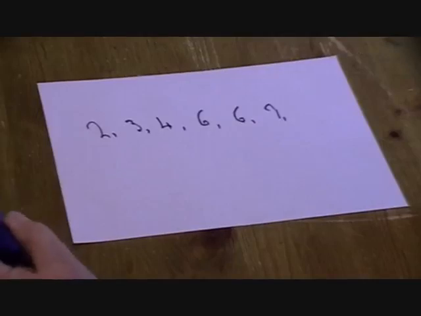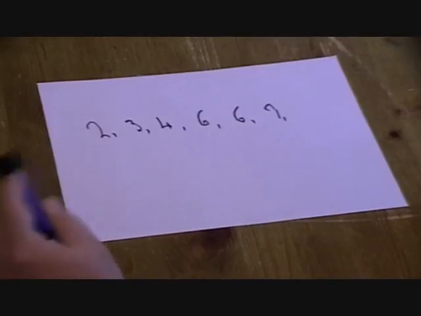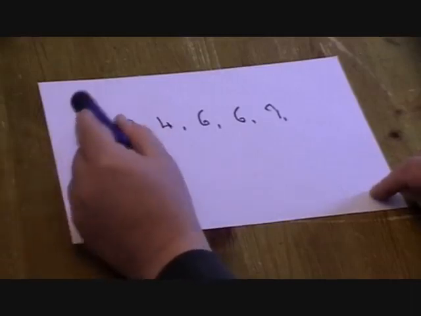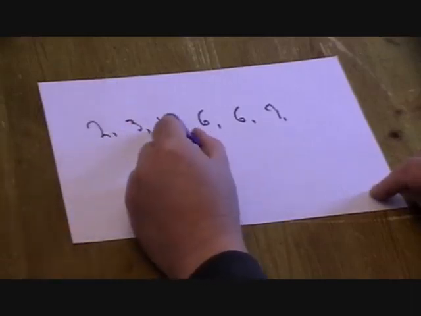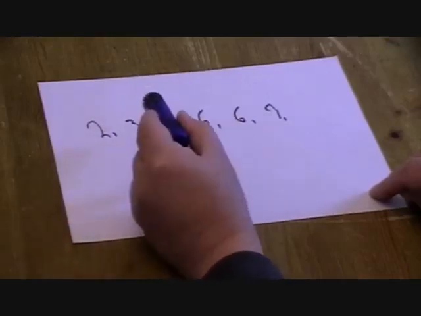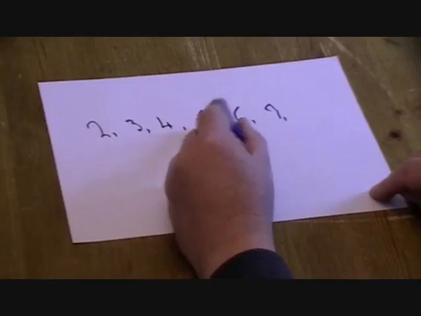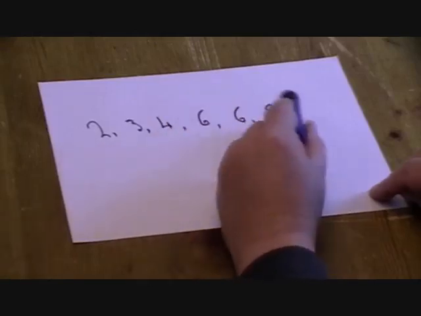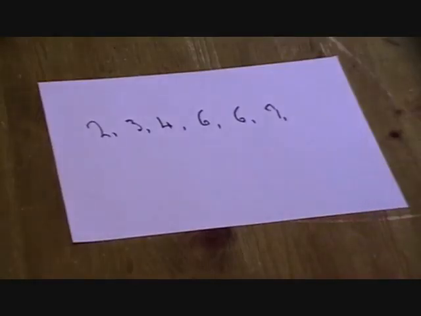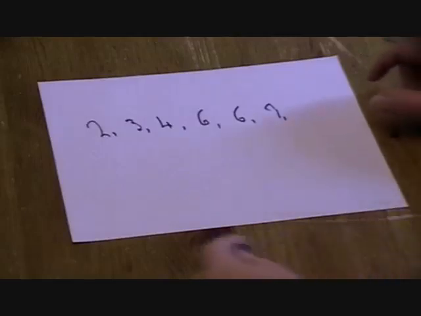In the third of our number sequences, the technique we used before isn't going to work. The difference between 2 and 3 is 1, between 3 and 4 is 1 again, between 4 and 6 it's 2, between 6 and 6, 0, 6 and 9, 3. What we need to realise in this type is that actually we're looking at 2 separate number sequences. I'm going to illustrate this by the use of some 2p coins.